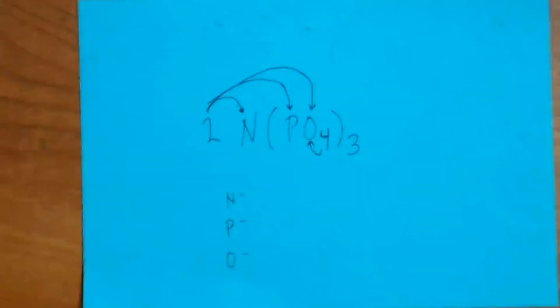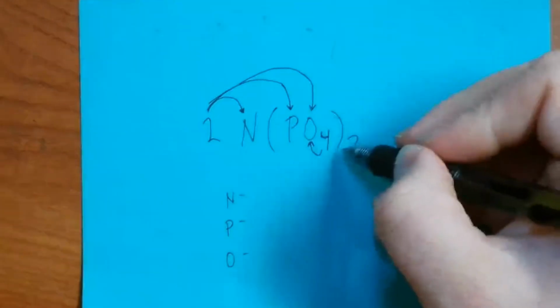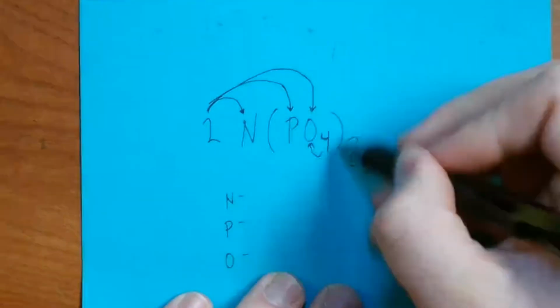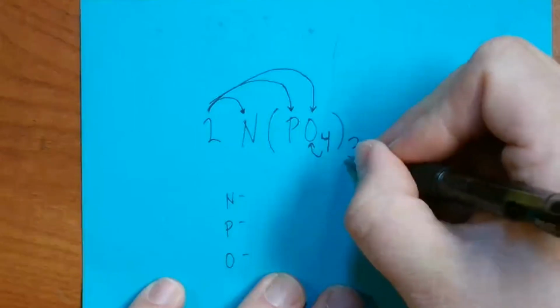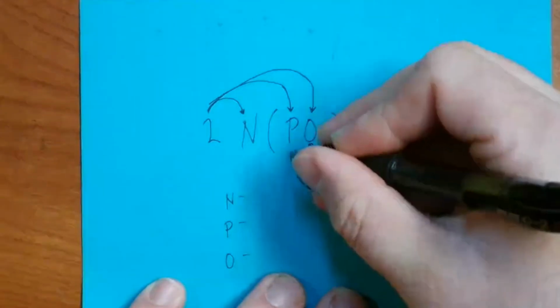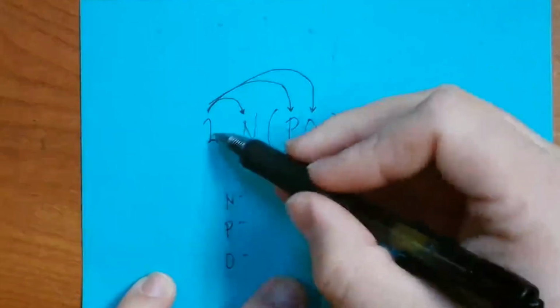So that little subscript 4 goes with the oxygen. This outside 3, because of these brackets, actually goes to the phosphorus and the oxygen. So they're saying that there's 3 groups of this phosphate attached onto nitrogen. So I'm going to draw that little subscript 3 to each of the symbols that it matches with. So it looks like a lot of arrows, and it is. But as we go through, this is how you're going to count it. Basically, you look at the arrows and you multiply the numbers together.